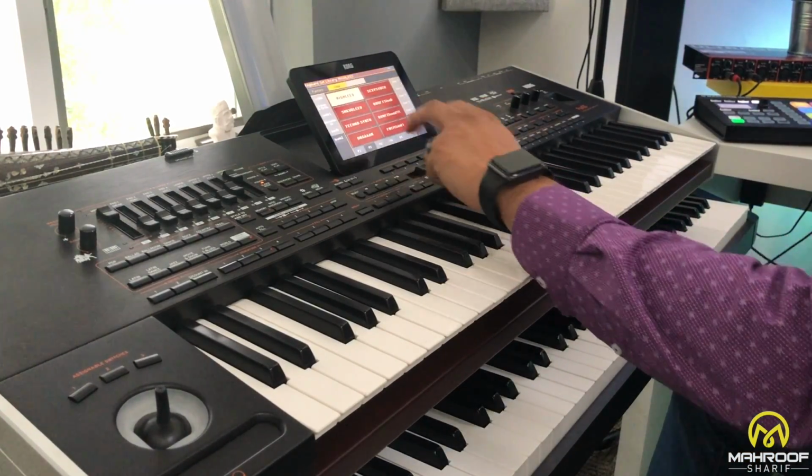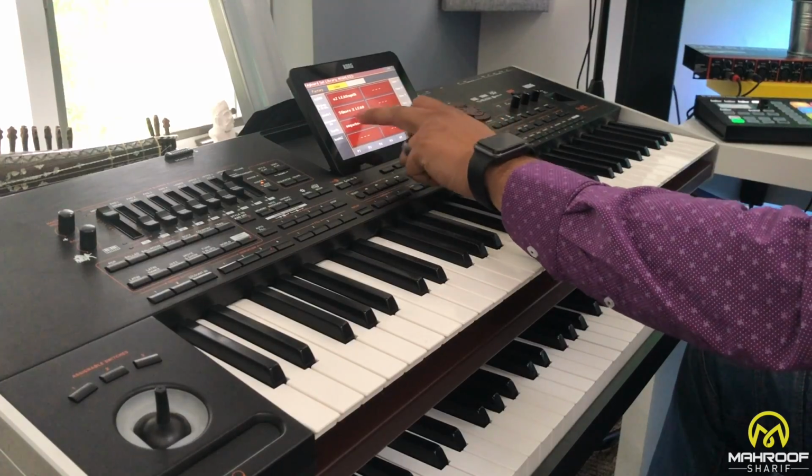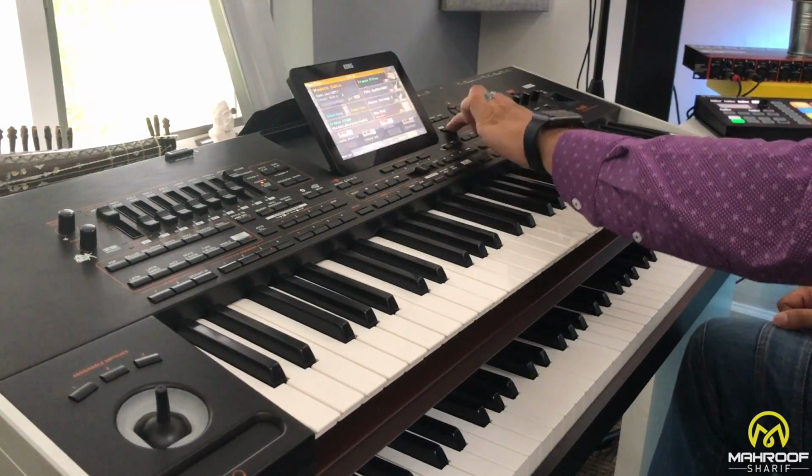Something like that. Now, if I was playing something that was polyphonic, I would play more chords with the synth.